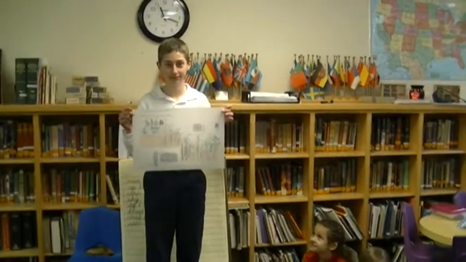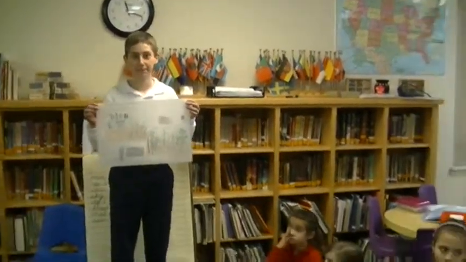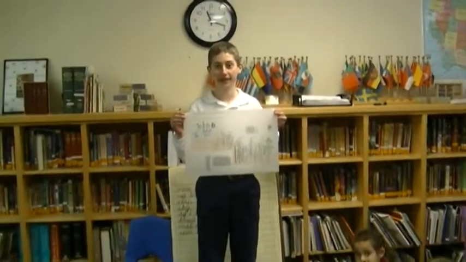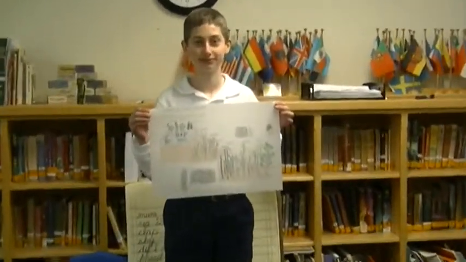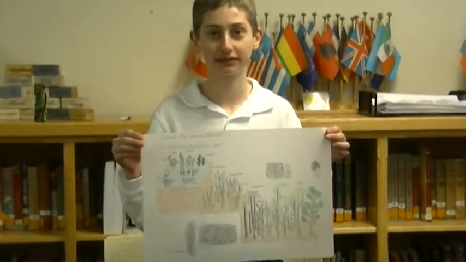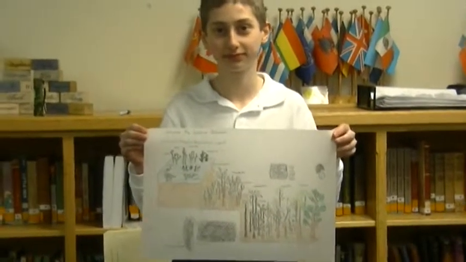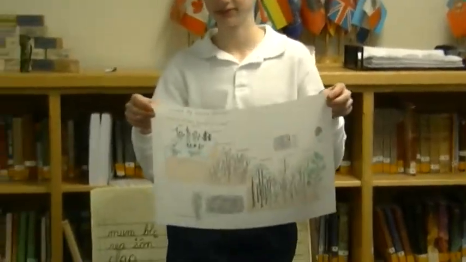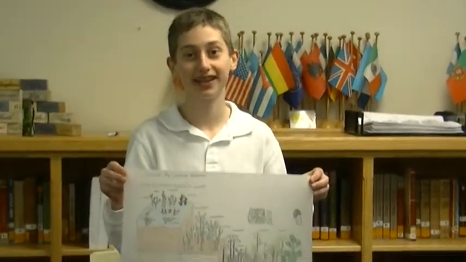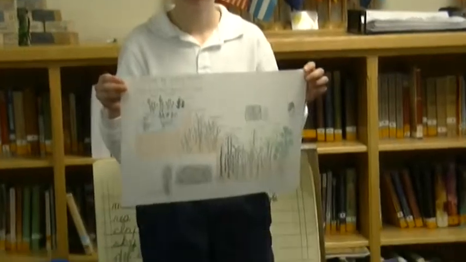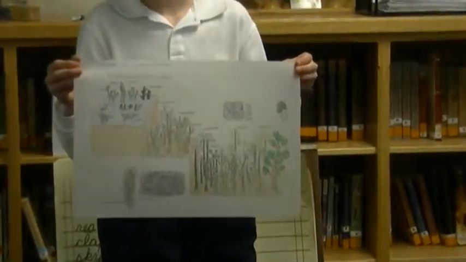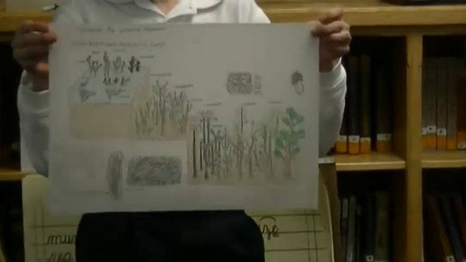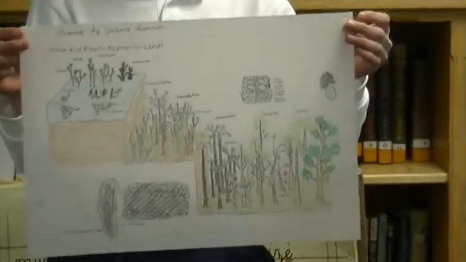Zachary has been working on a report, and he is now ready to give that report to us and tell us what he has learned. So Zachary, can you tell us what you've been studying? We're learning when did plants first appear on land. And this is his illustration that he's been working on very diligently to do it beautifully and to illustrate.